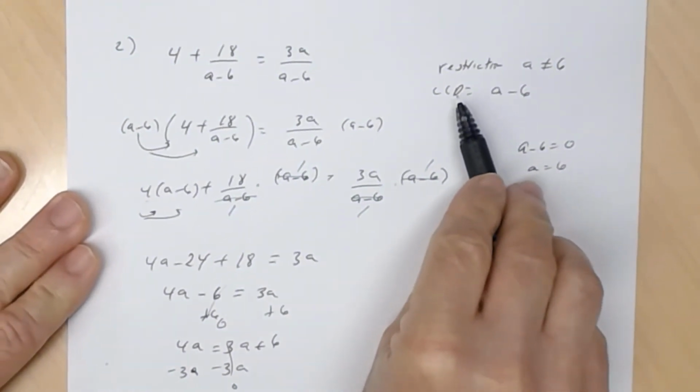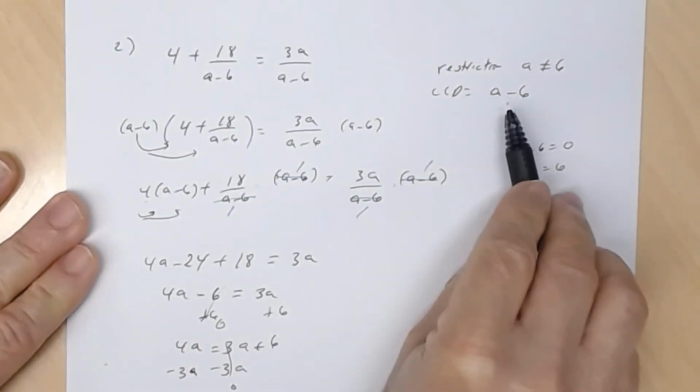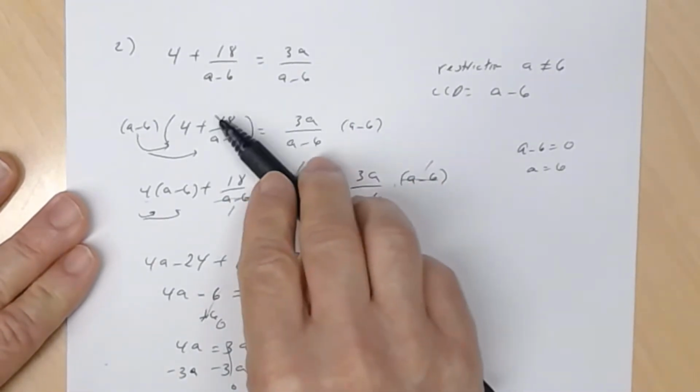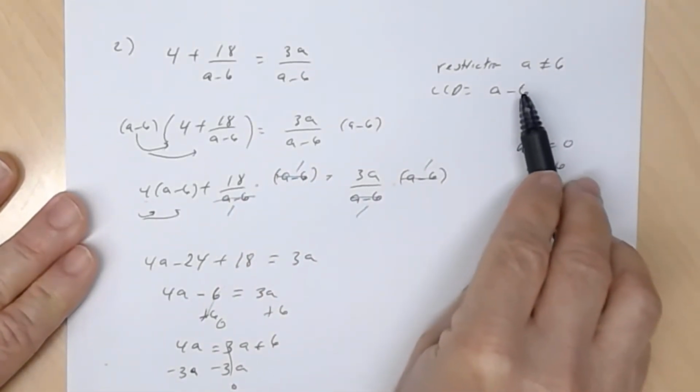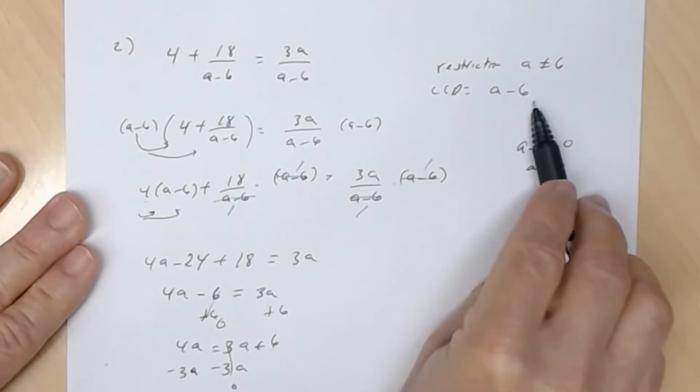Notice that I multiplied both sides of this equation by a variable expression. Okay?